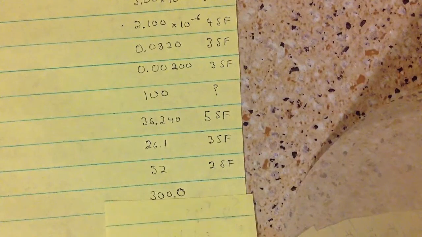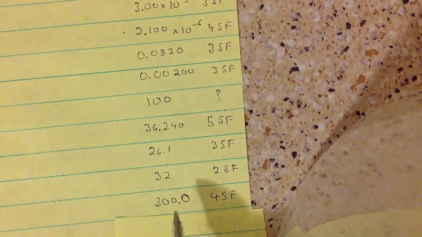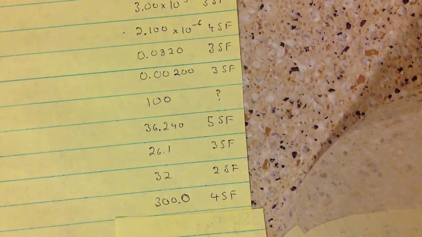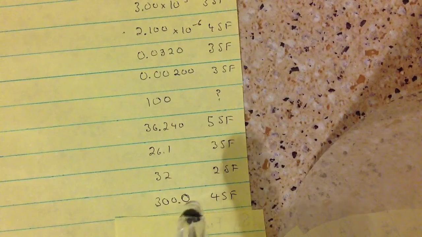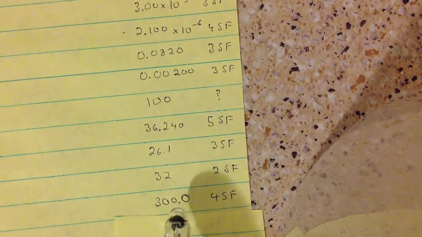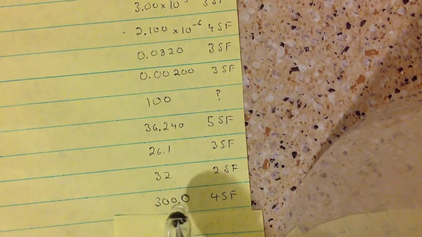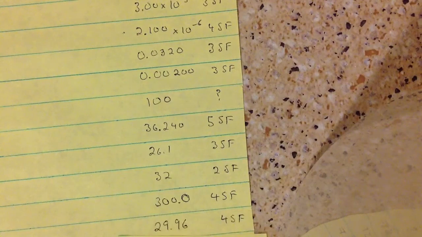But if you put a 0 right there, then it would be 4 sig figs, because the first number is non-zero and the decimal point is there, so zeros to the right are significant, making it 4 sig figs.